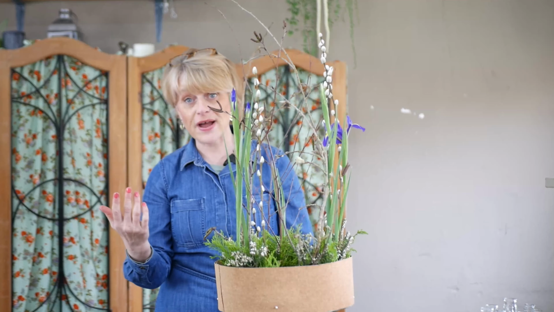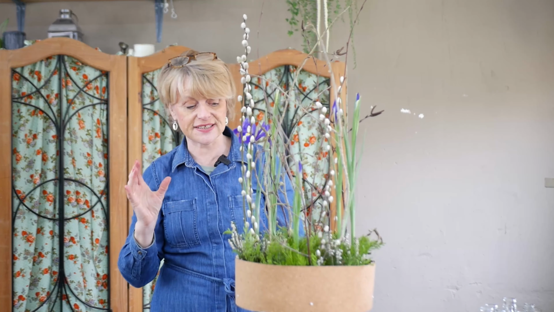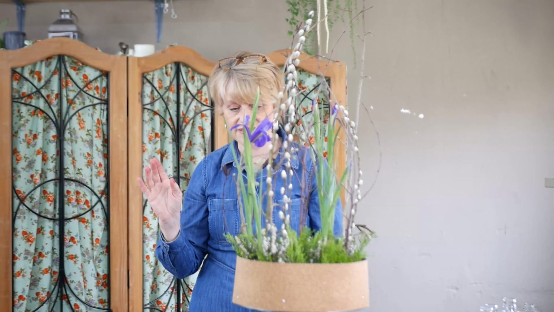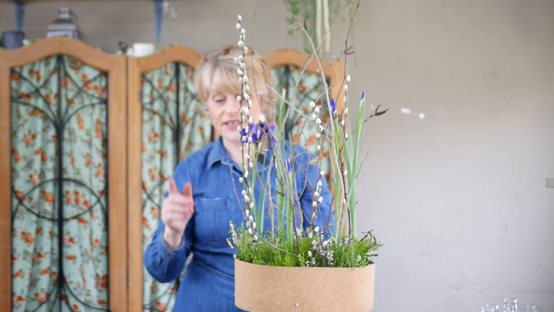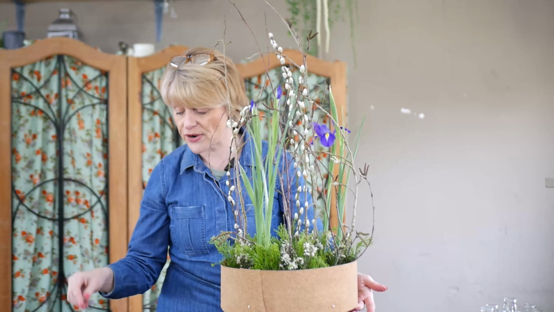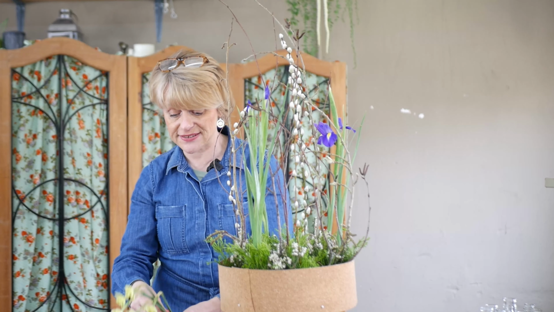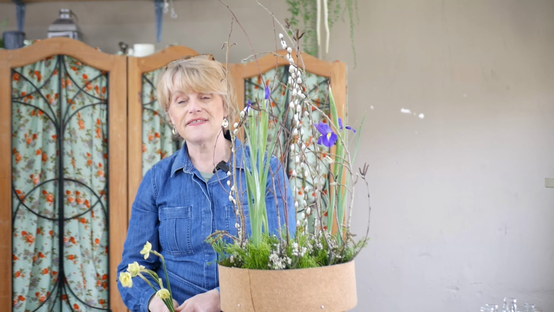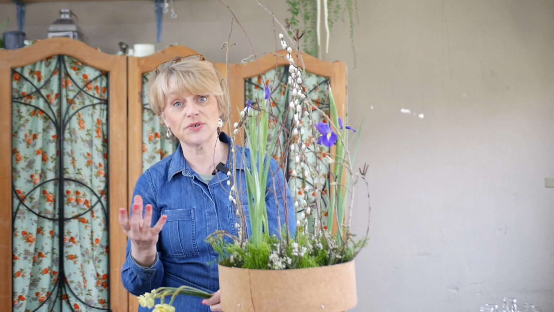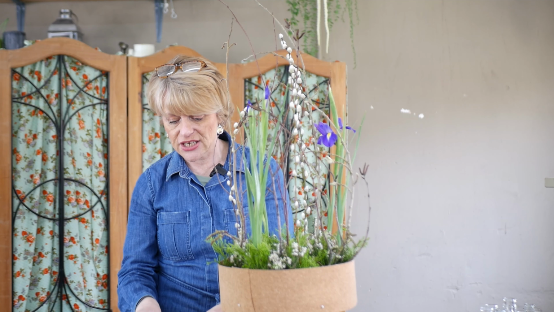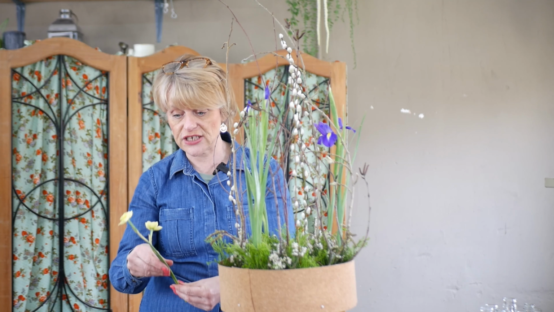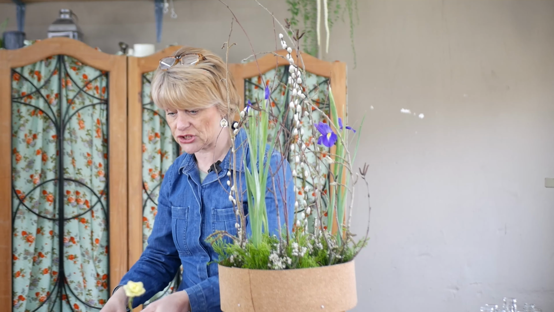If you're making a round arrangement, keep turning it around so that you're evenly distributing the colours and the textures. I'm trying to remember that I'm doing this as more of a front-facing arrangement. And if you're arranging for the house or for the church, there's a good chance that this design is only going to be seen from one side, so you can focus on arranging the flowers from one position.